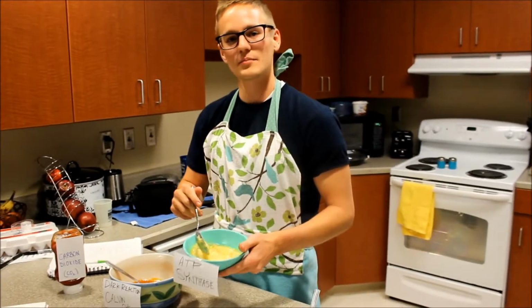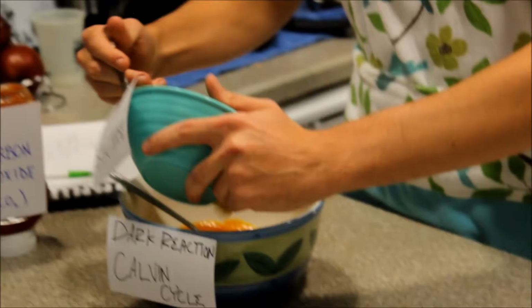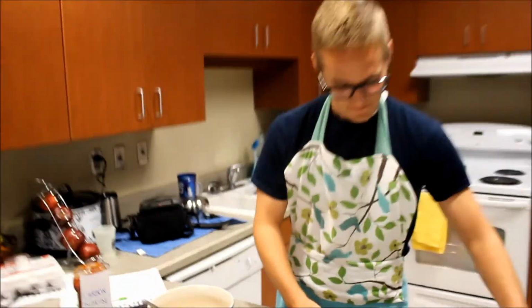All right, so now we've got our RuBP and our carbon dioxide in here, and now we need to add the ATP, okay, y'all? You see that? Just look at how good it looks, all right? So we add that in there. And then we add our NADPH, okay?